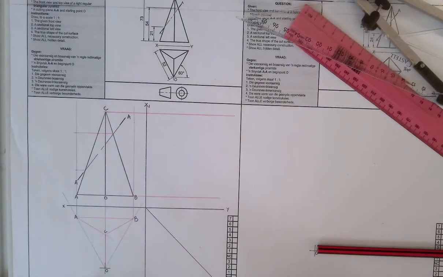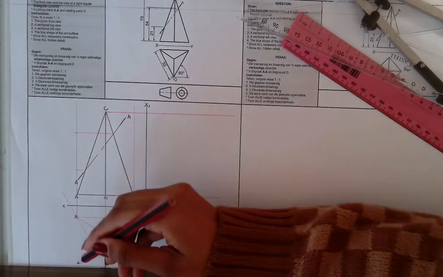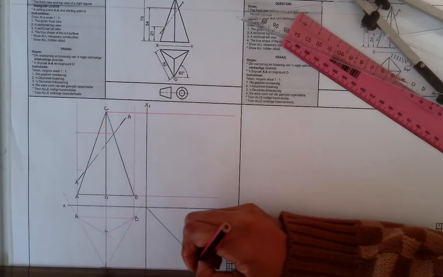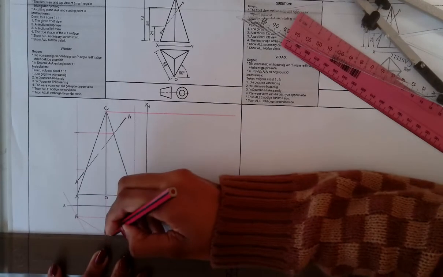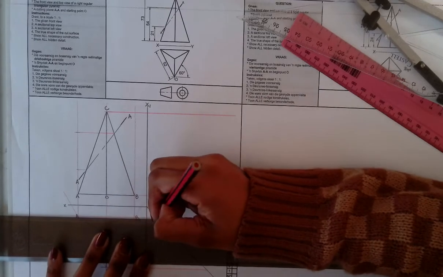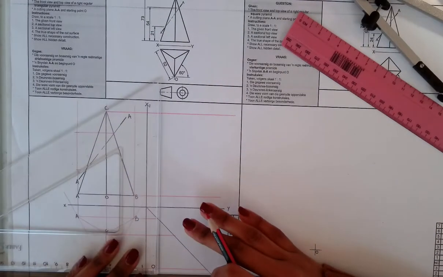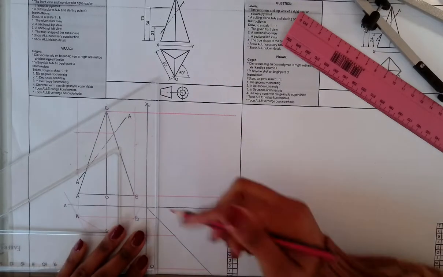Then once we have our lines there, we're going to project point O, point C, and point AB, which will share a line, then projecting them all the way up.